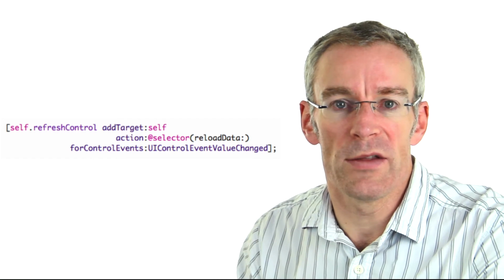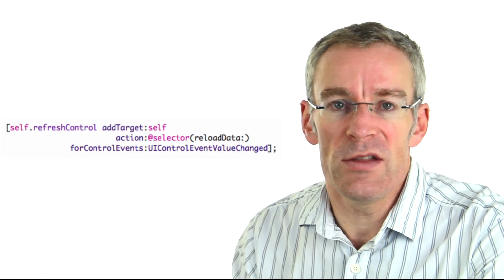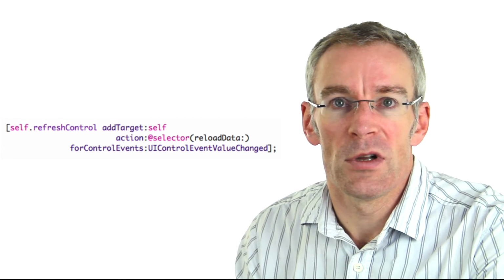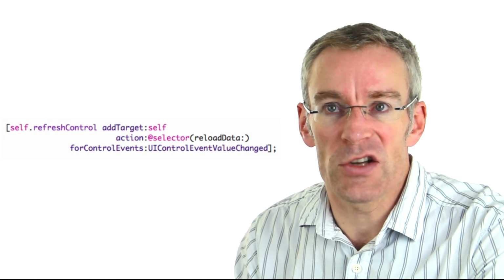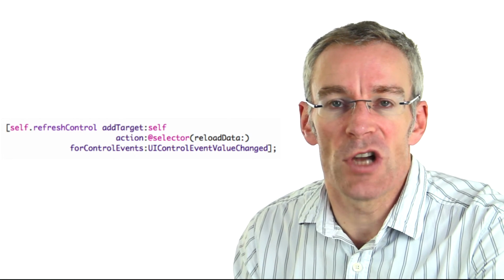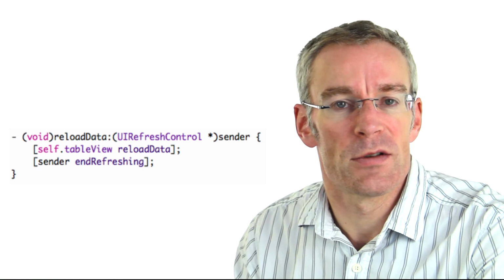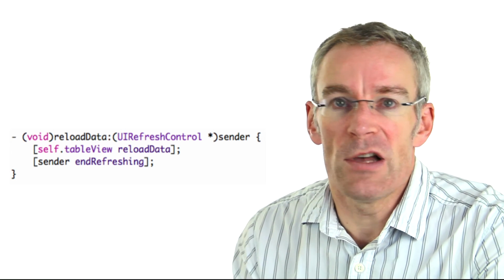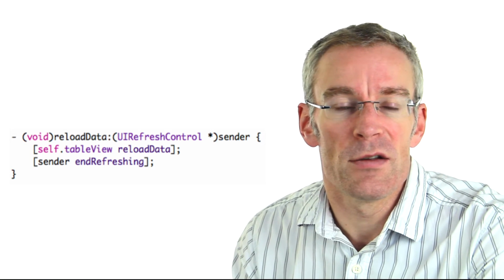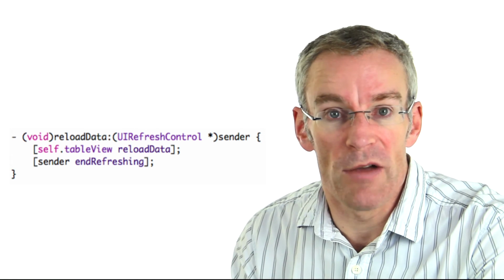And what we then have to do is tell the refresh control which method to call when it gets triggered. So in viewDidLoad, we might say self.refreshControl addTarget self, action reloadData, for control events UIControlEventValueChanged. And then we simply create a method that matches the action we specified. We call the reloadData method on the table view, and then we must call endRefreshing on the refresh control, otherwise it will keep going forever.